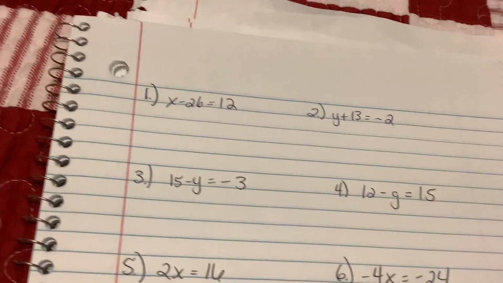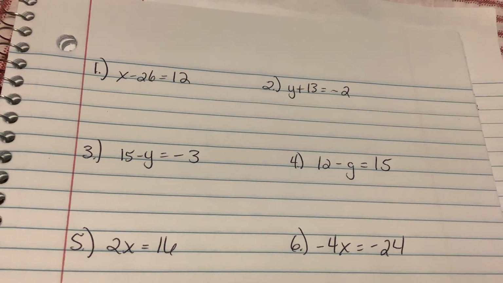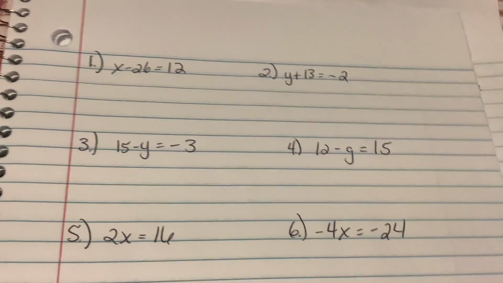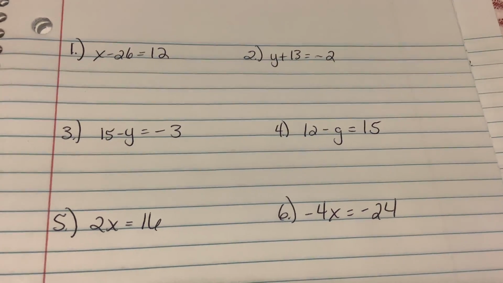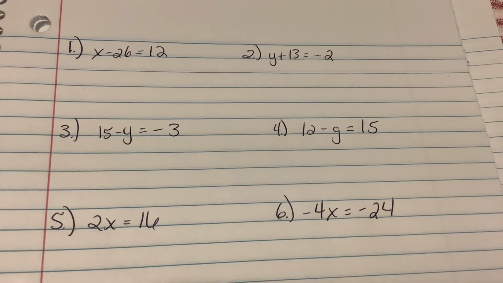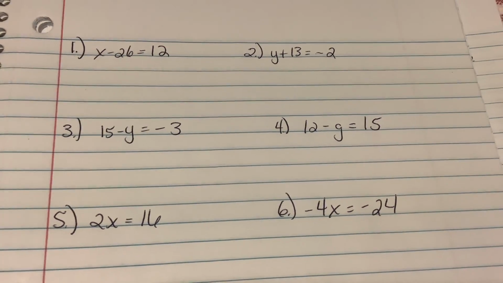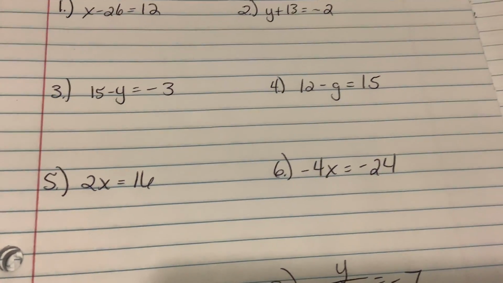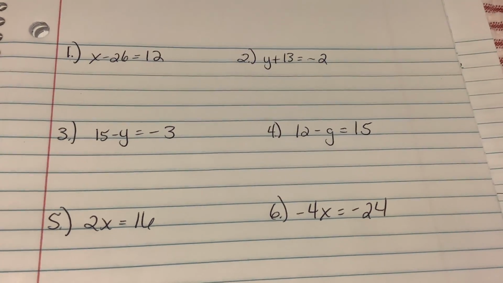All right, I'm going to do these for you, and that way you can check your answers. And then your assignment today will be a photo attachment of some more practice problems. These are all called one-step equations, meaning in one step you've solved for them. Now, there's a little caveat to that if it's got the negative sign. Those could technically fall into two-step, but really these are considered one-step equations. So you'll get some practice, and then we'll be moving into two-step equations.